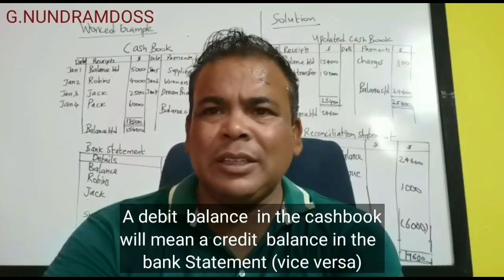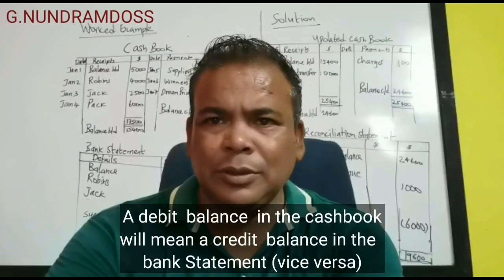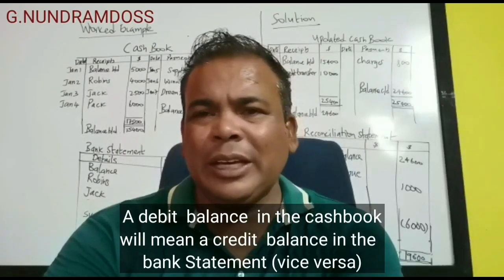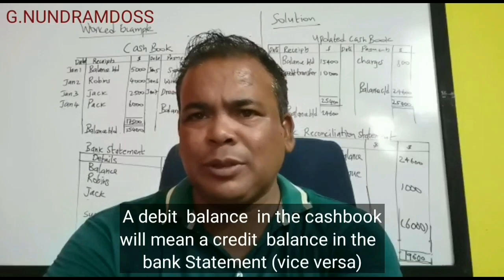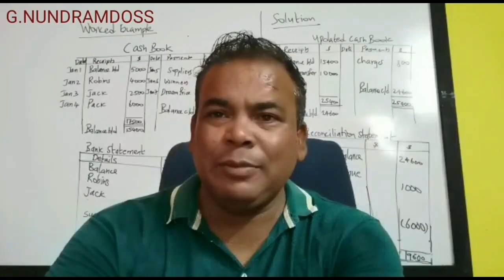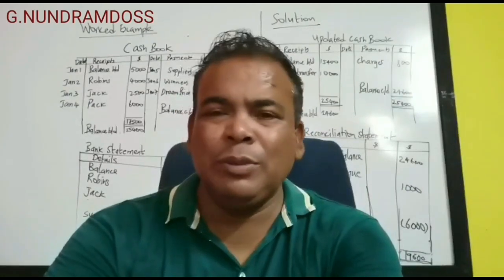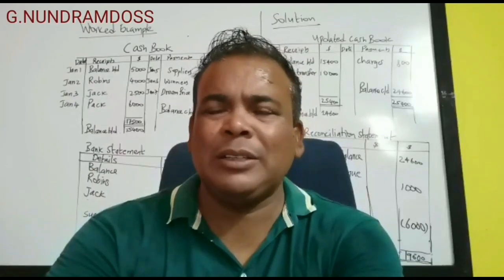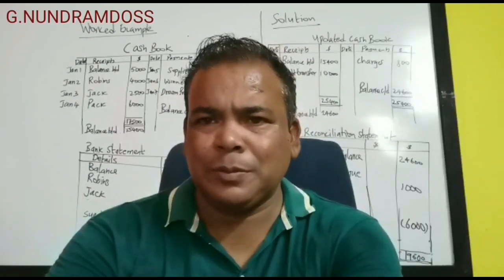A debit balance in the cash book will mean a credit balance in the bank statement, and a credit balance in the cash book will be indicated by a debit balance in the bank statement.